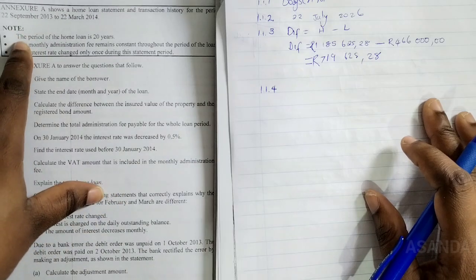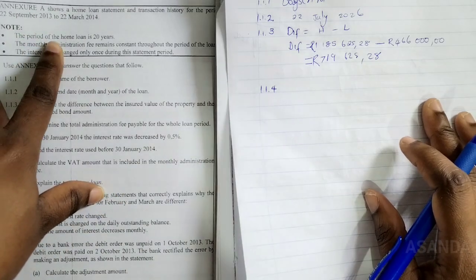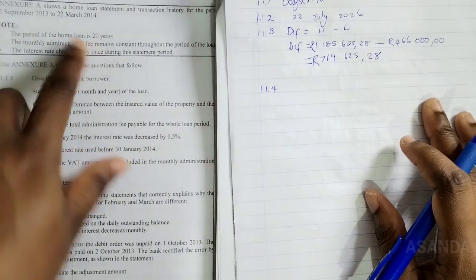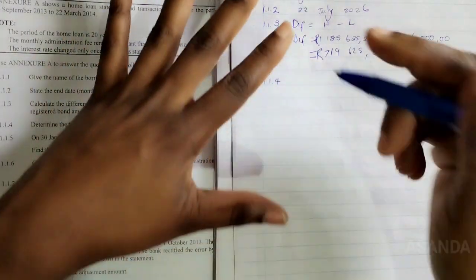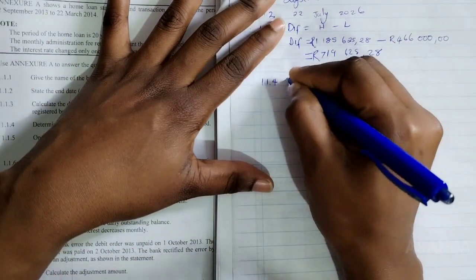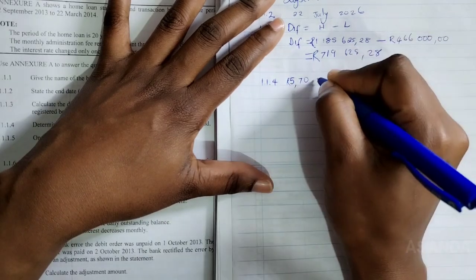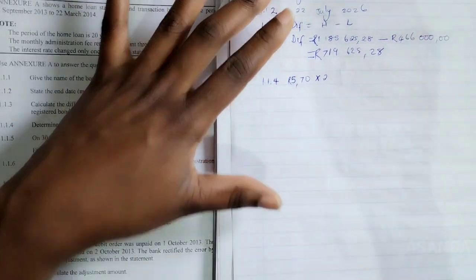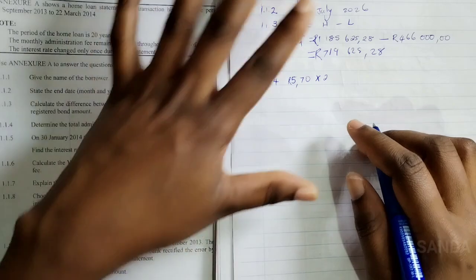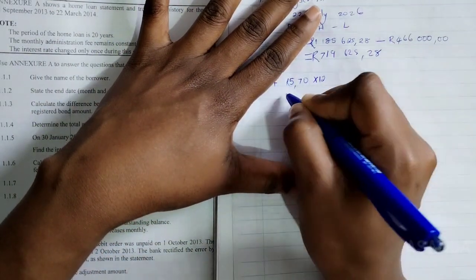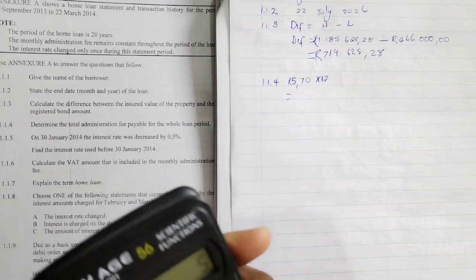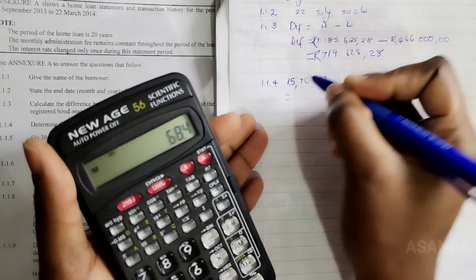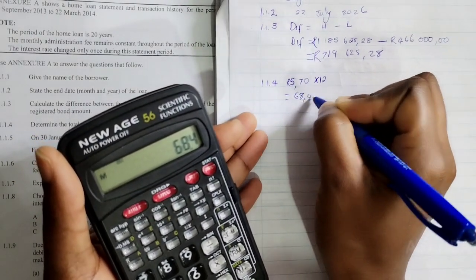Now it says here, the period of the loan is 20 years. So they didn't say it's 19 years and 6 months. They say 20 years. So we're going to go with 20 years. So 5 rand 70 paid 20 times. Wait a minute. It's paid per month. So first I've got to calculate for 1 year. So for 1 year, this person is paying 68 rand and 40 cents.